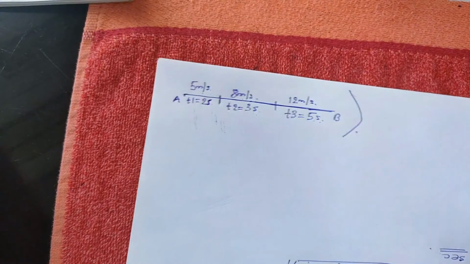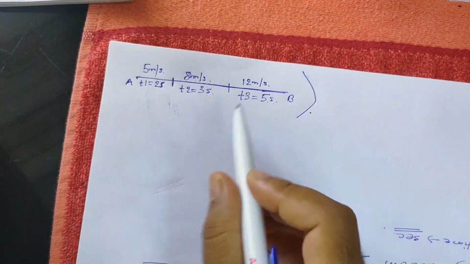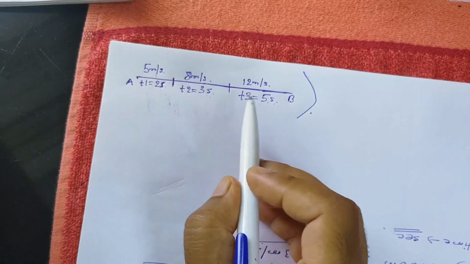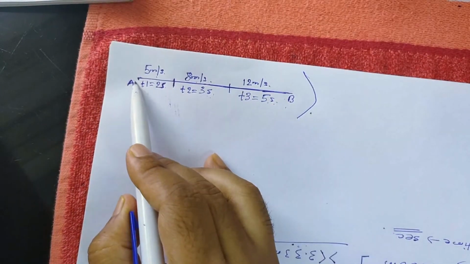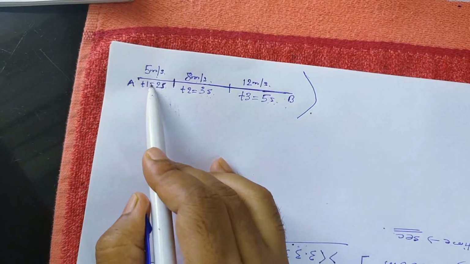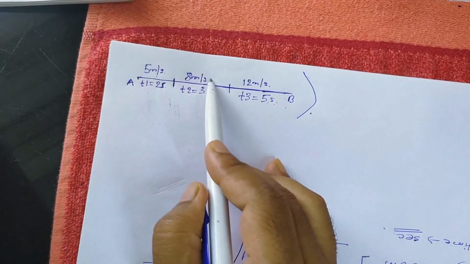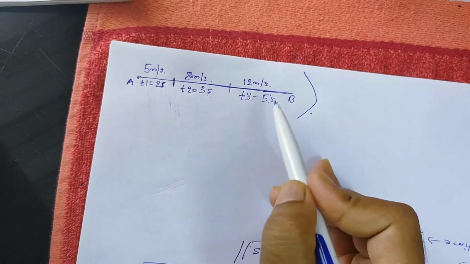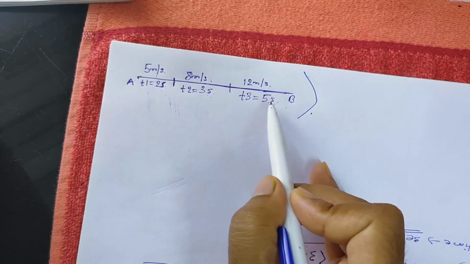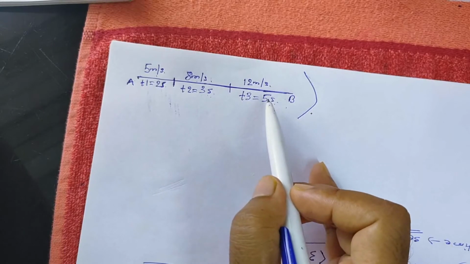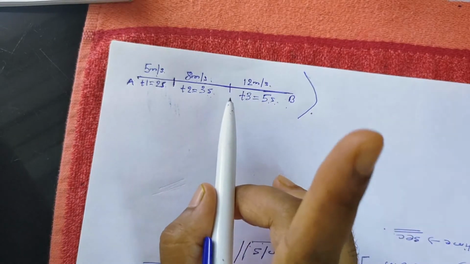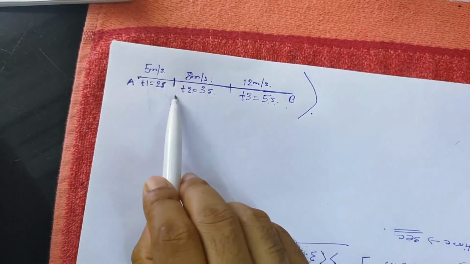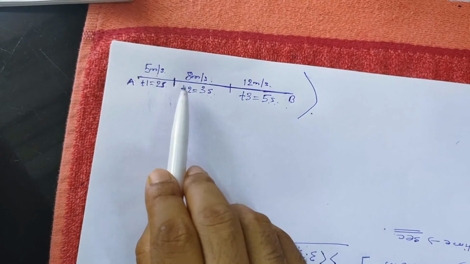Suppose if someone asks you, what is the speed of the object during this journey? So what would you say? The object traveled this 5 meter per second for first 2 seconds, 8 meter per second for next 3 seconds, and 12 meter per second for next 5 seconds. So does it sound good? I think the person is asking about a single value. He's asking about a single value of speed. So in this case, average speed is the answer.